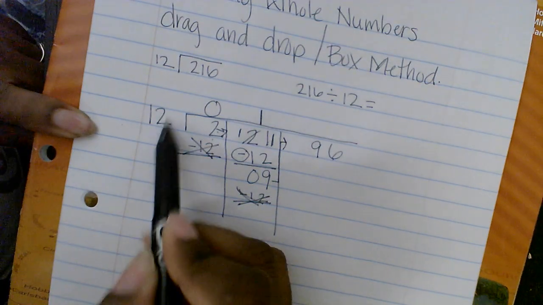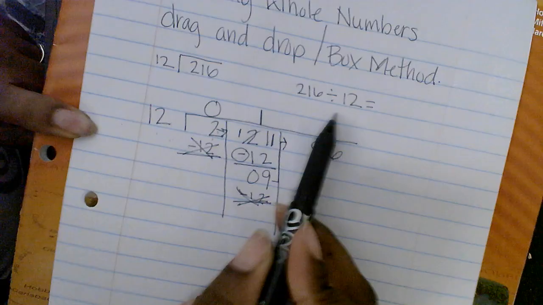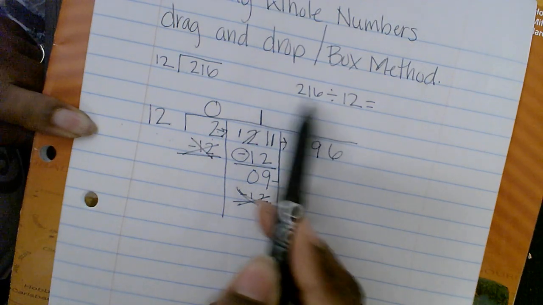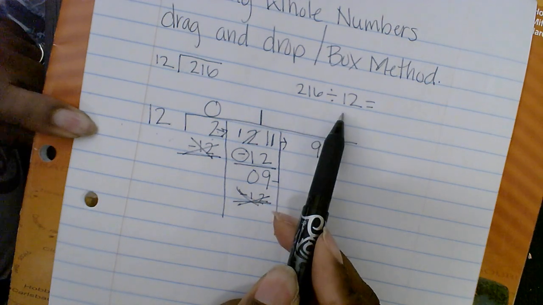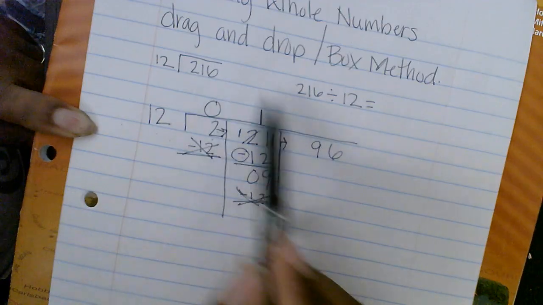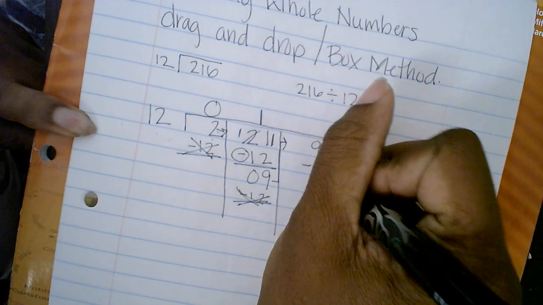Remember, you're always subtracting the number on the outside. That's why it's important to know how to set up the problem, because if they give it to you like this and you're trying to subtract 216 away from 12, you're already going to be lost. So understanding when you see it which number goes on the outside. Subtract 12.